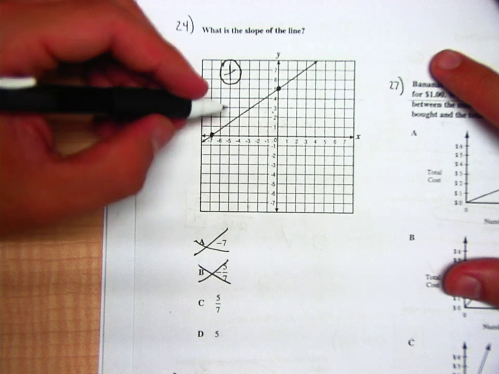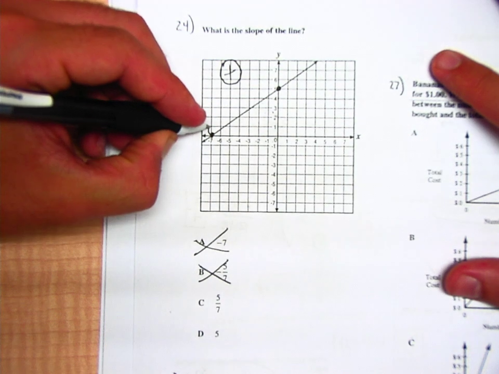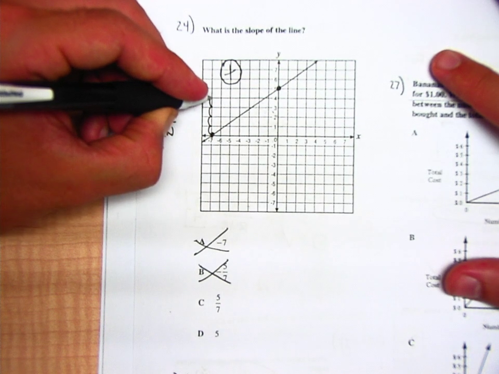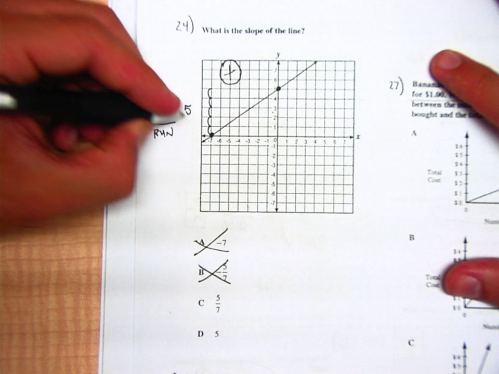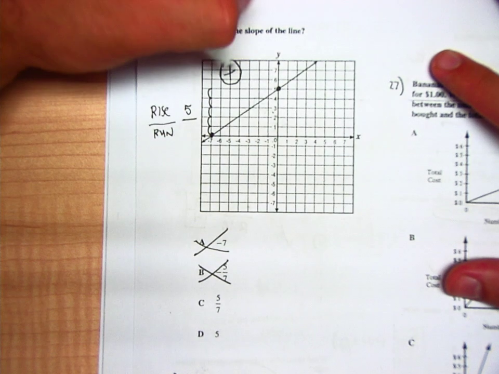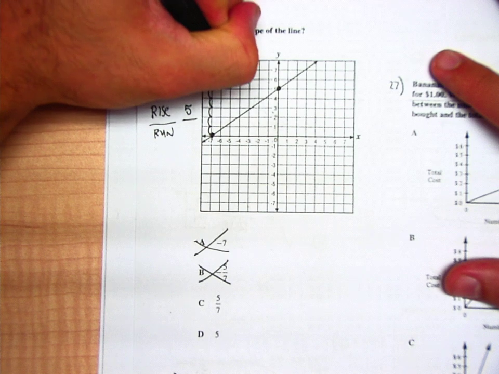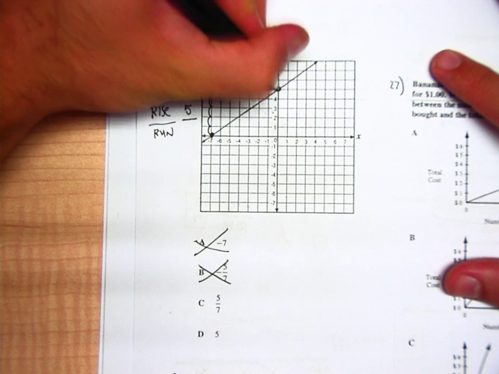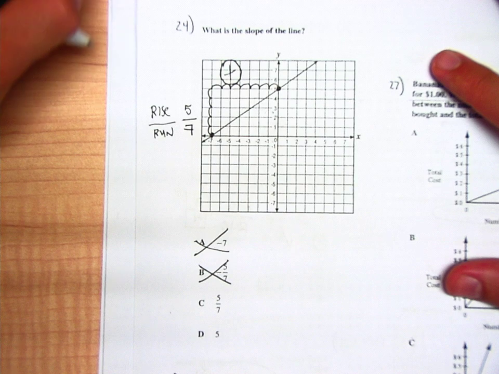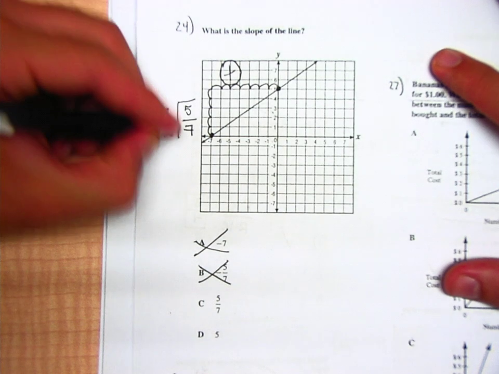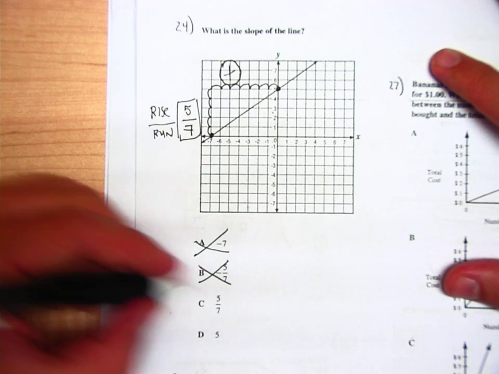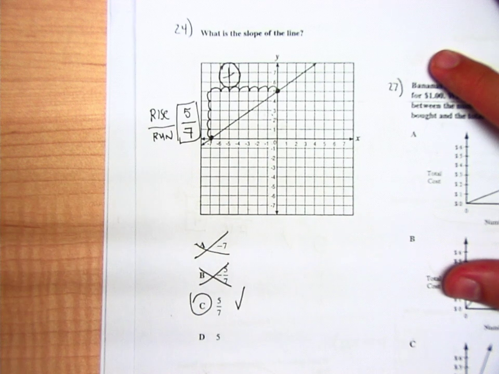So here I'll find the rise, starting here, going up 1, 2, 3, 4, 5. The rise is 5. And then the run, 1, 2, 3, 4, 5, 6, 7. The run is 7. My slope is 5/7, which is answer choice C.